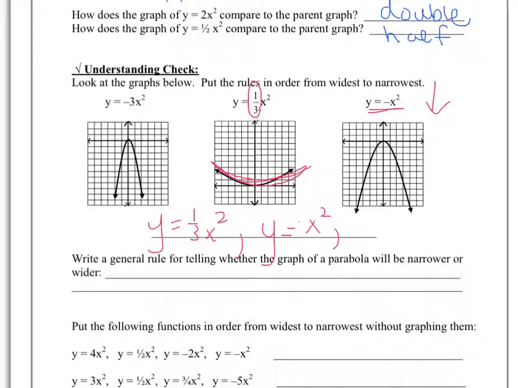And then the narrowest is when we multiply by a whole number. So the larger number we multiply by, the narrower our graph gets. In this case, because it's negative, it's opening down. So y equals negative 3x squared. Okay, so I'd like you to take a moment and pause the video and try to fill in the next part. You're going to write a rule for telling whether the graph of a parabola will be narrower or wider.